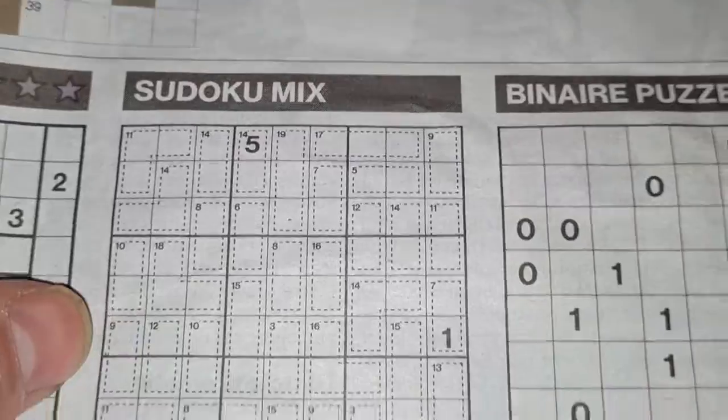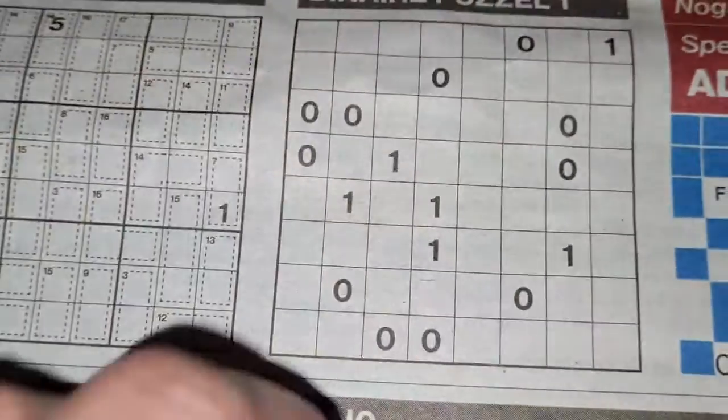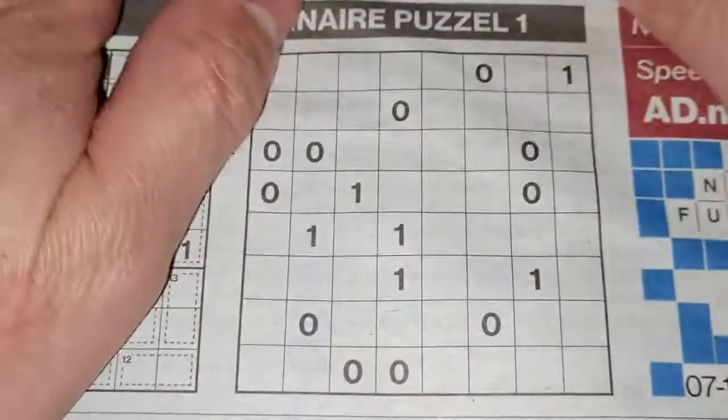We have three puzzles left: Tectonic with 4 stars, Binary, and a Sudoku medium, aka Sudoku mix. But first, we will solve this baby.